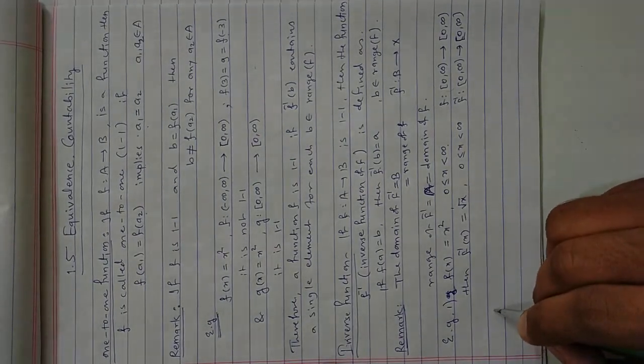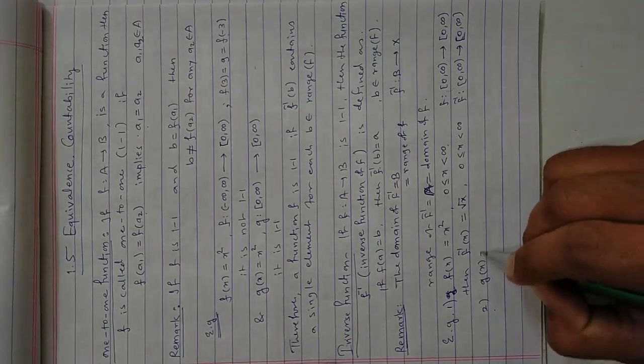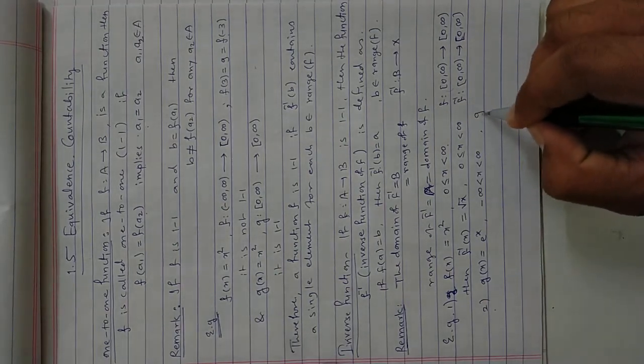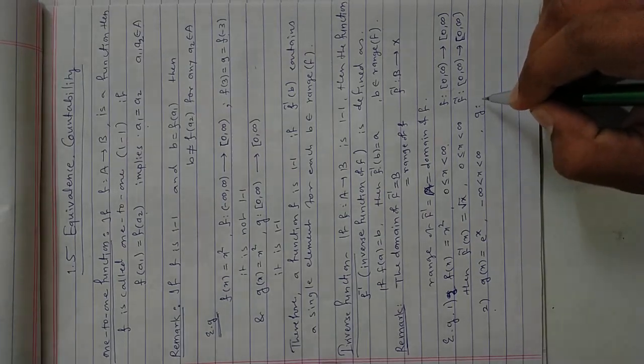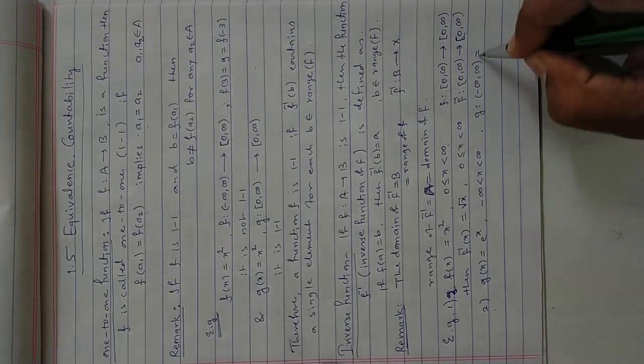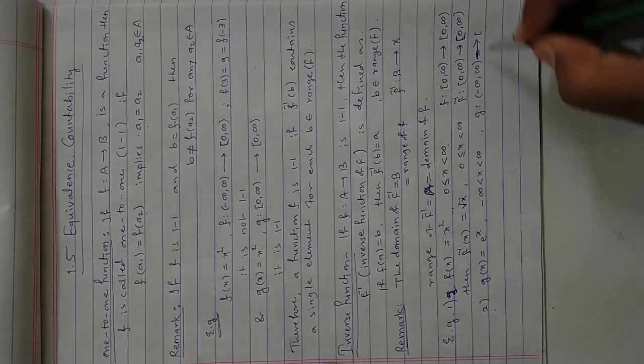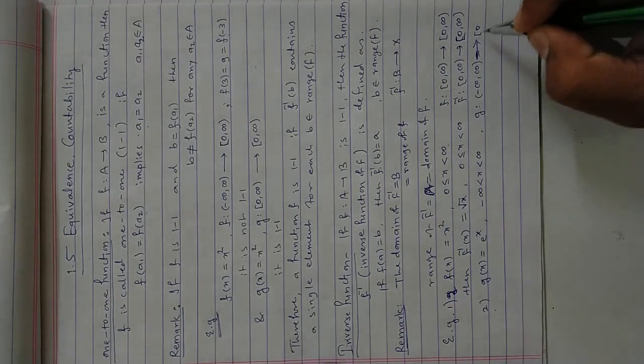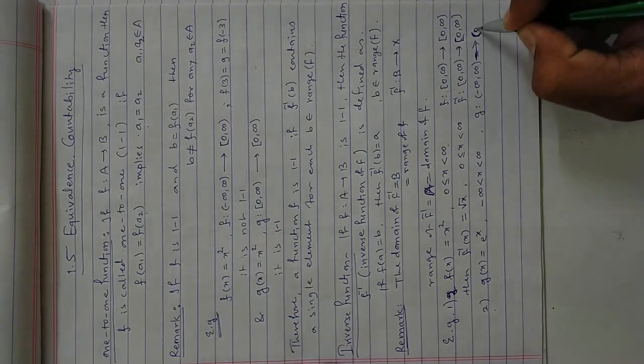Similarly, the second example: if I take g(x) to be e raised to x, it is the exponential function. It is defined from minus infinity to infinity. So what can be the domain and range of this function? For the exponential function, the output never gets 0 and never gets a negative value, so it is the open interval 0 to infinity.